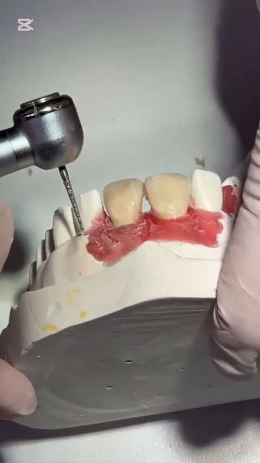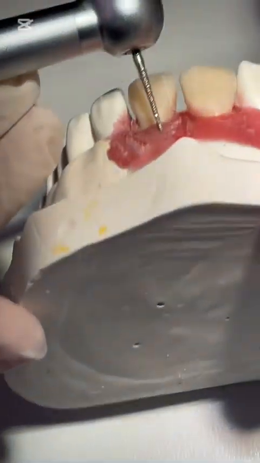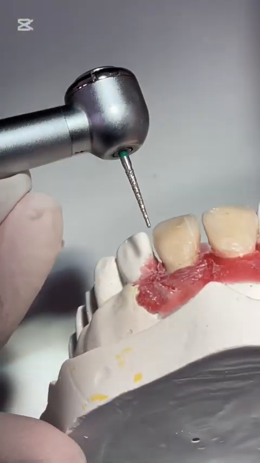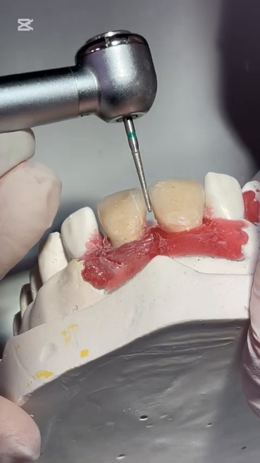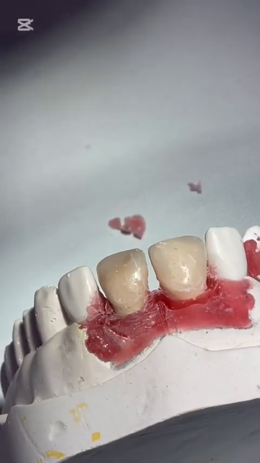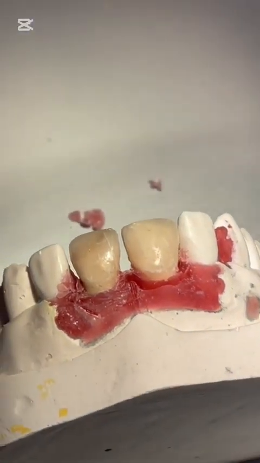1.6, here it's 1. Around 80%, here it's 70. Okay? Central, lateral, 70.